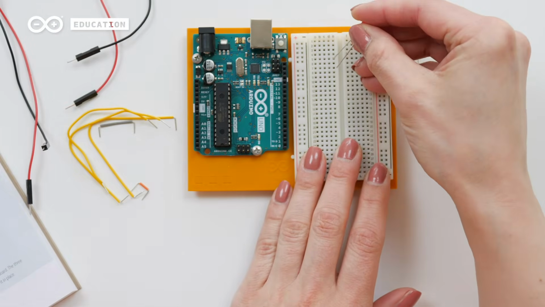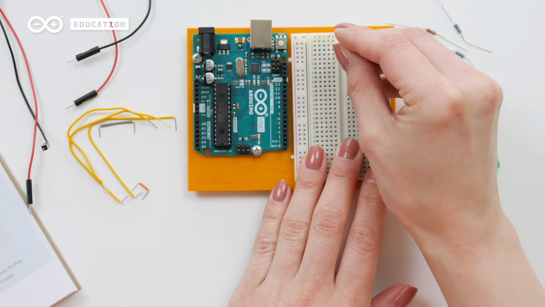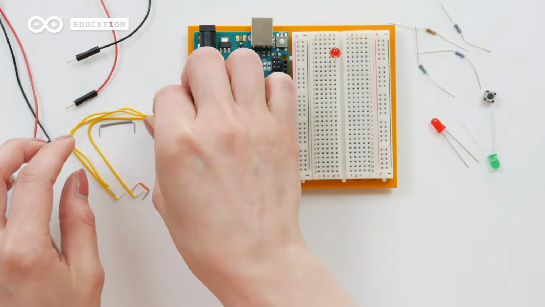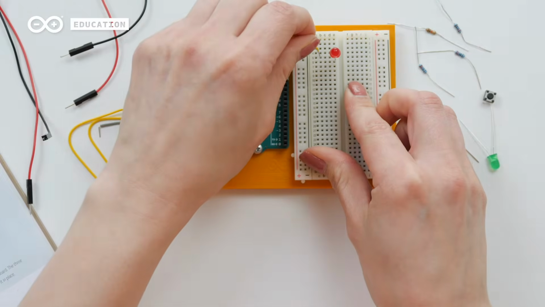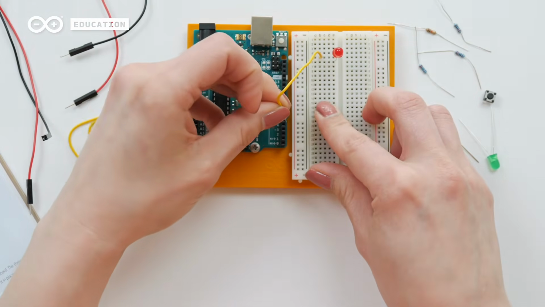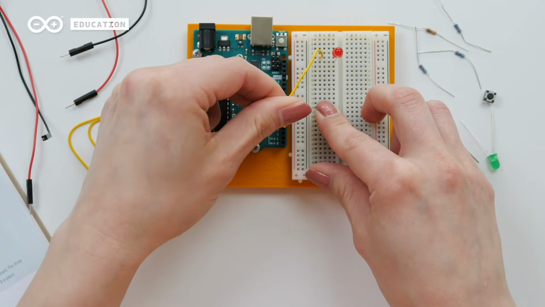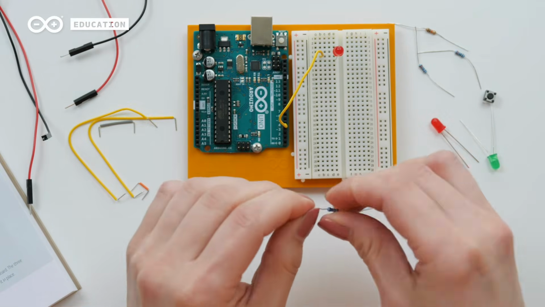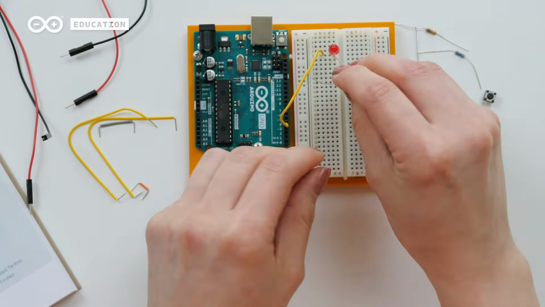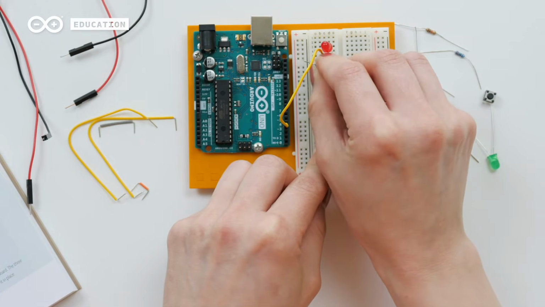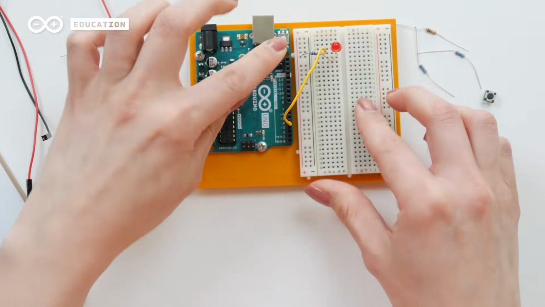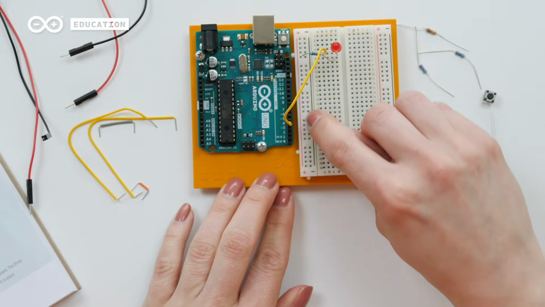So I'm going to connect the long leg to row 5 and the short leg to row 6. Here, I will use a jumper wire and put it in the same row as the long leg, and use the digital pin 5. Then I'll take the resistor and connect the short leg, and the other end of the resistor I will connect here. I will have the ground here.